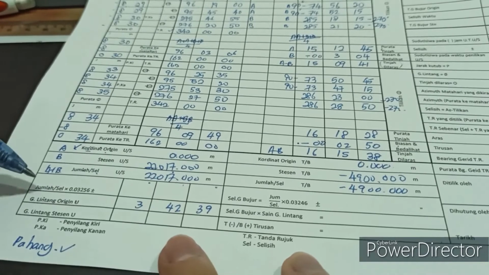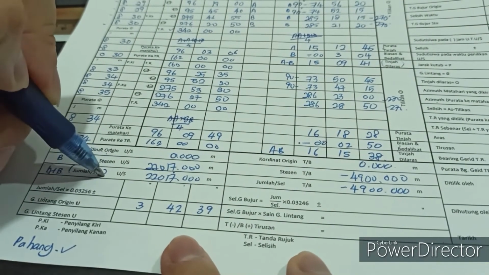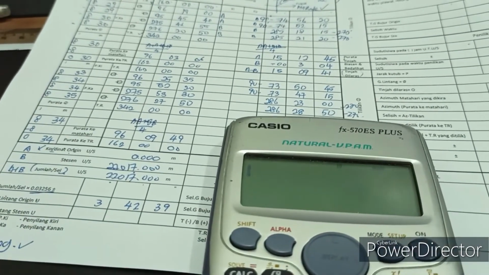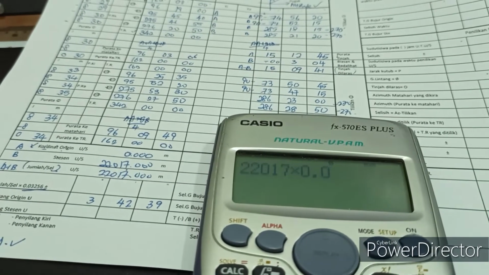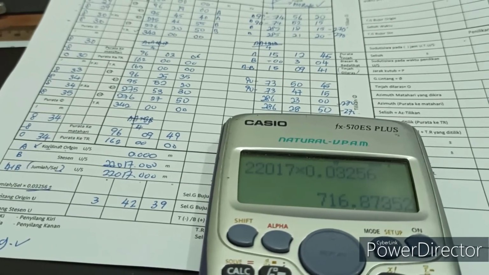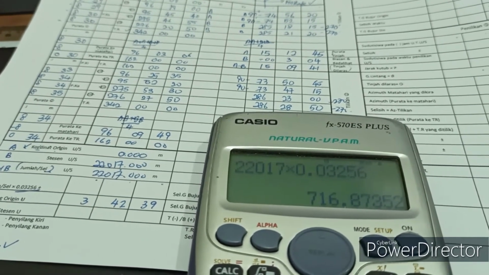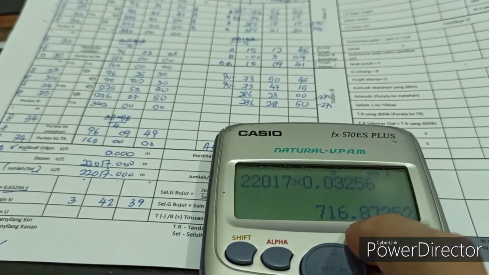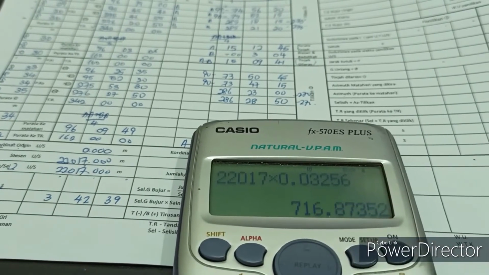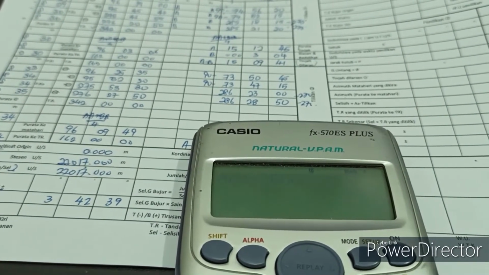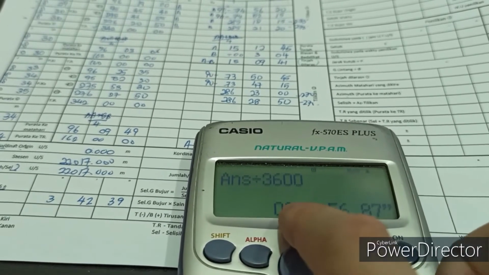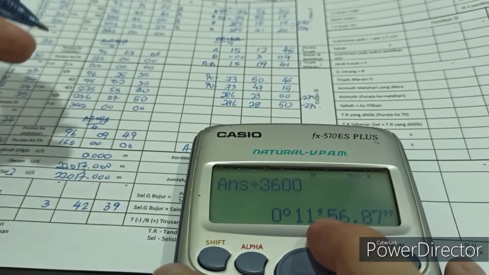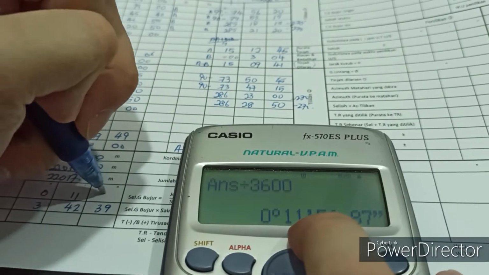For the Jumlah Lintang, this value we multiply by 0.03256. So 2.2017 multiplied by 0.03256. After we press the calculator, we will get this value, but this value is in the unit of seconds. We have to divide it by 3600 in order to get it in the unit of degrees, minutes, seconds. So after we divide that, we will get a value of 0°11'57".